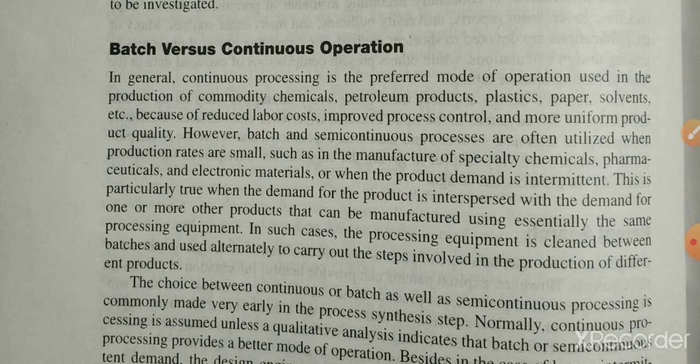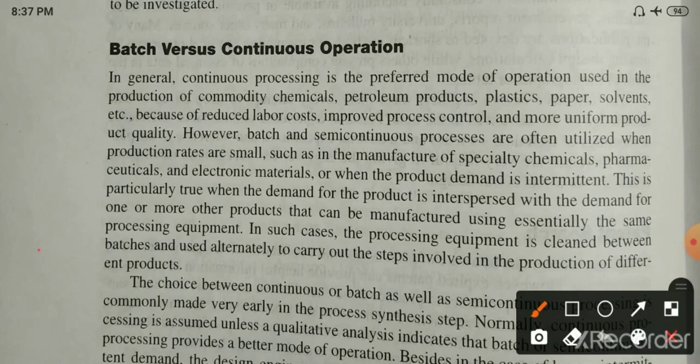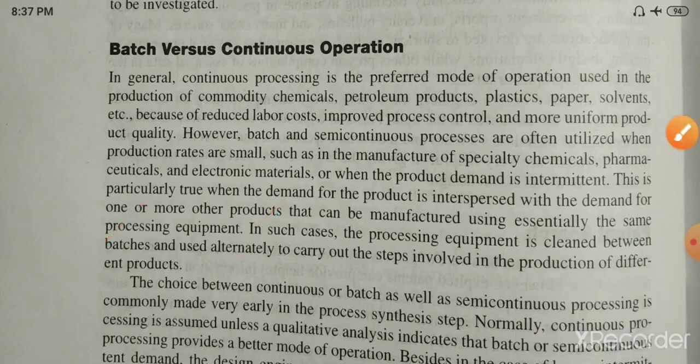To carry out the steps involved, batch and alternatively this process, again repeated.